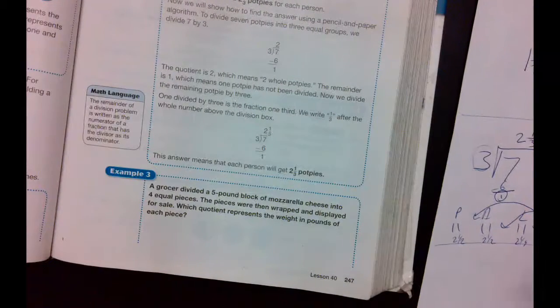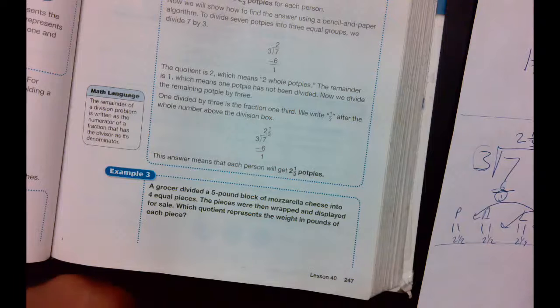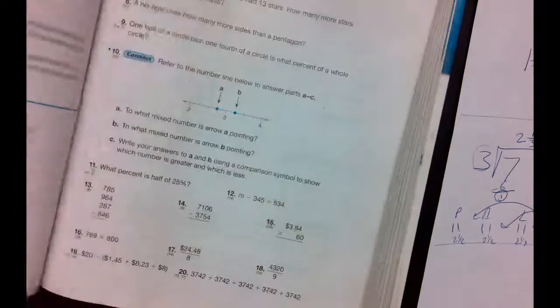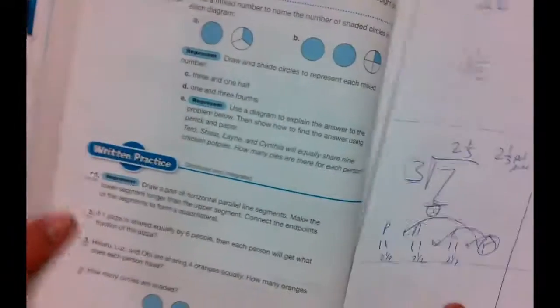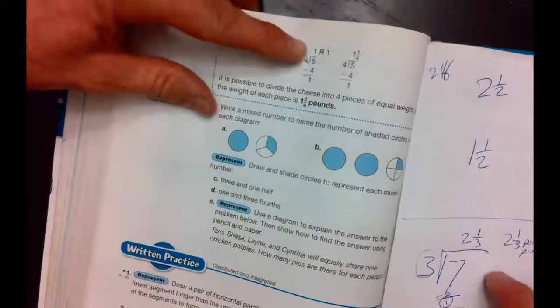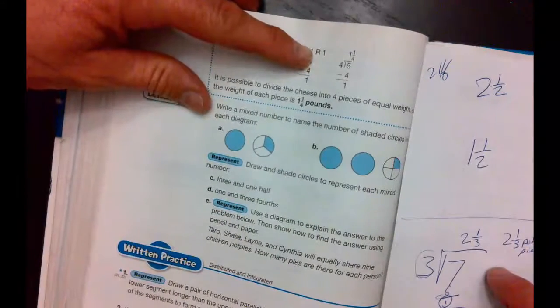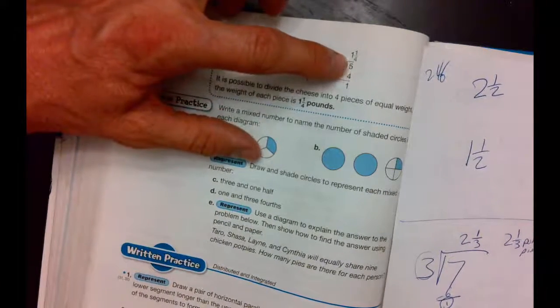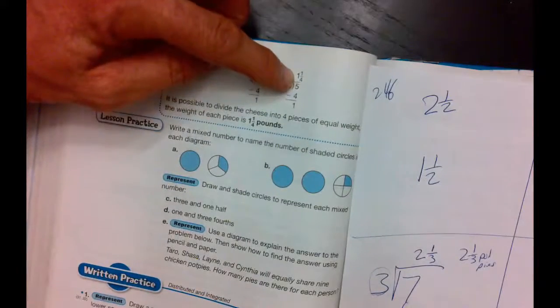Example number 3, down on the bottom of the next page. It said a grocer divided a 5-pound block of mozzarella cheese into 4 equal parts. The pieces were then wrapped and displayed for sale. Which quotient represents the weight in pounds of each piece? And so now they gave you 2. They said, hey, the mozzarella cheese looks really good. You want to buy some? It's 1 pound remainder 1. That wouldn't make any sense, would it? So you can have 1 pound and 1/4. So 1 and 1/4 pounds.